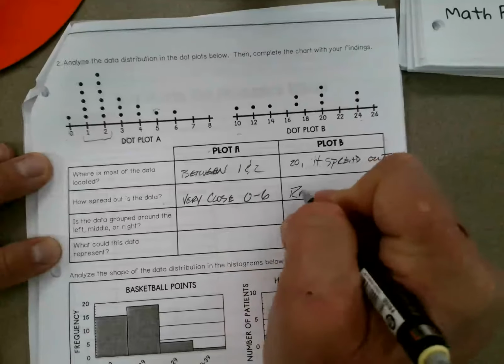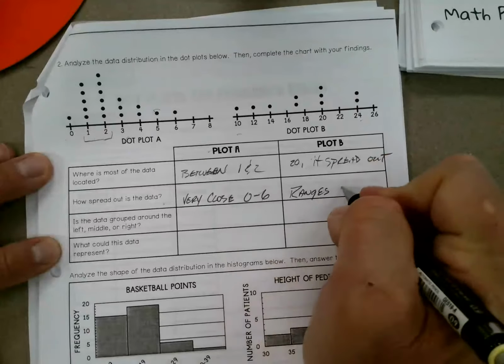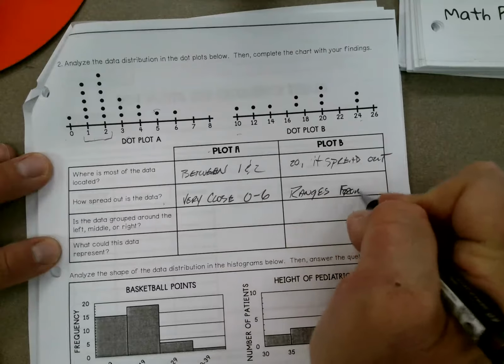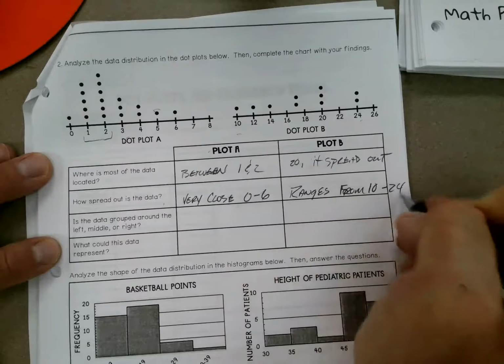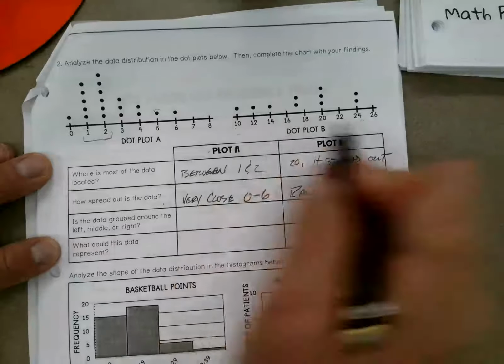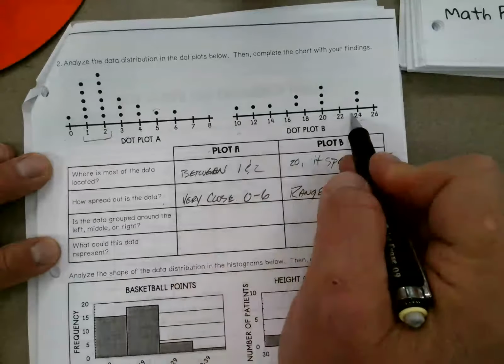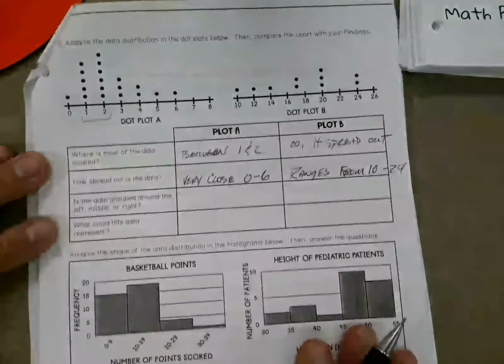So we'll just put it ranges from 10 to 24. So 10 to 24 is our spread. So it's clearly spread out more, whereas this one is clustered.